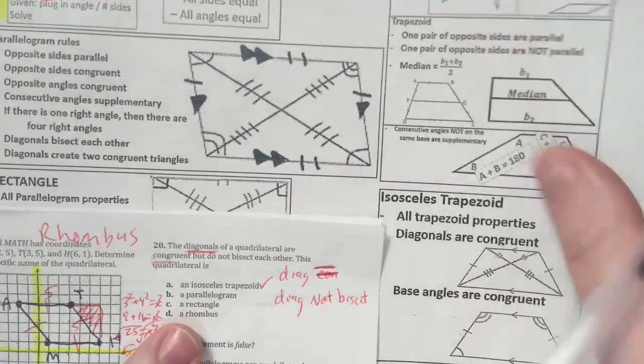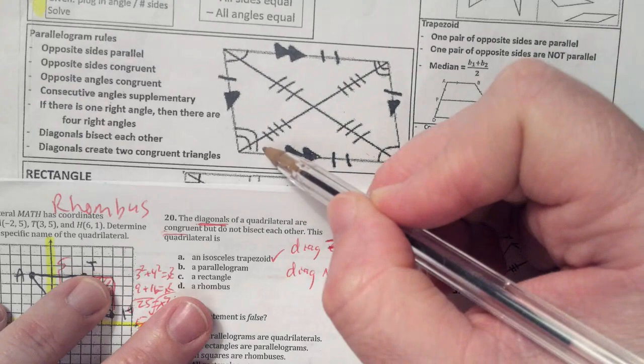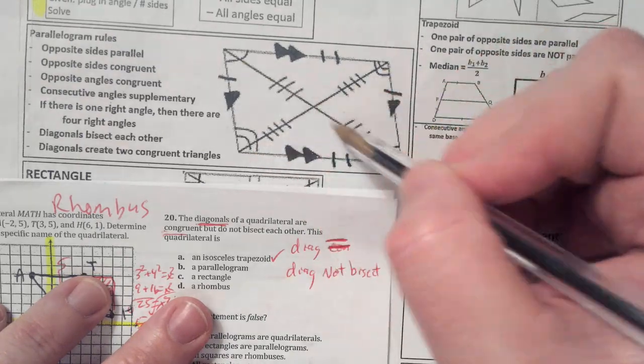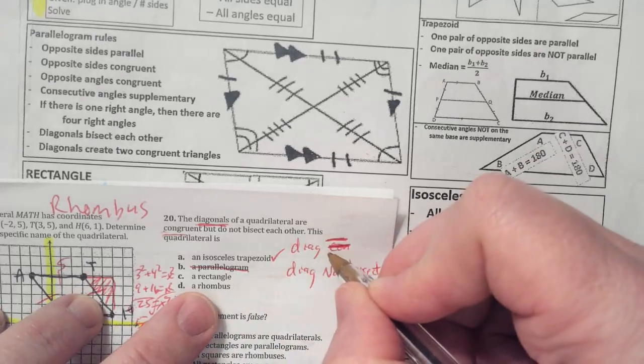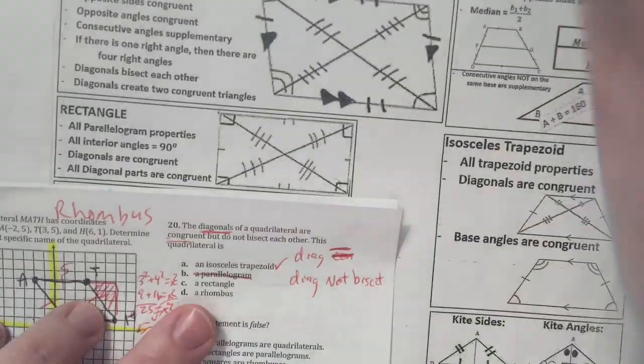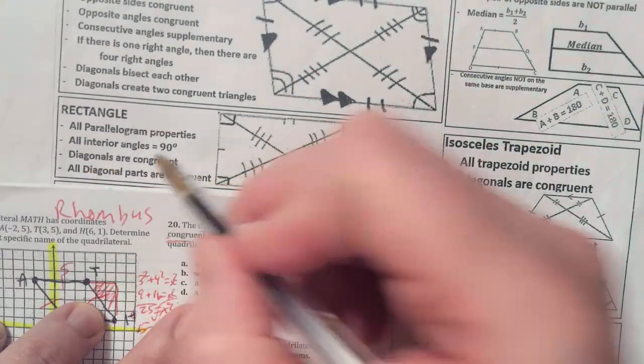All right, parallelogram. Okay, does this, see it's triple, triple? Does that equal a 4, 4? Does 3, 3 equal 4, 4? No, it does not. So it's definitely not that one because diagonals have to be equal, right? Rectangle. Does a 3, 3 equal a 3, 3? Yep. And plus it says that diagonals are congruent. So that works.